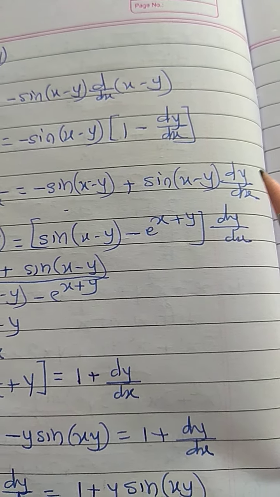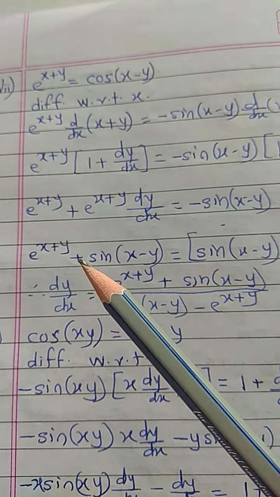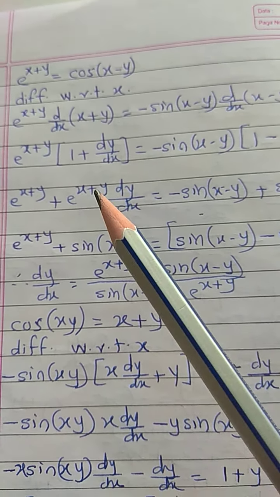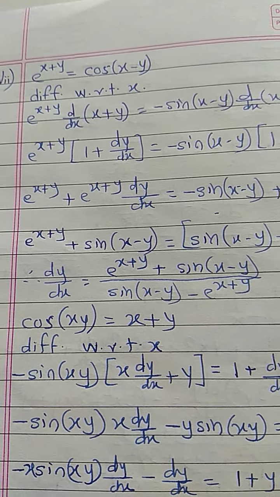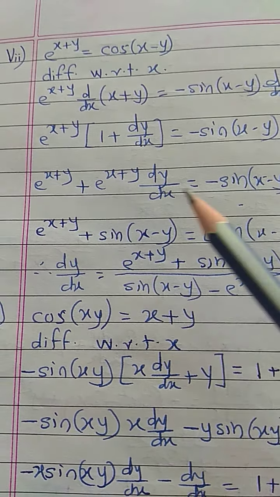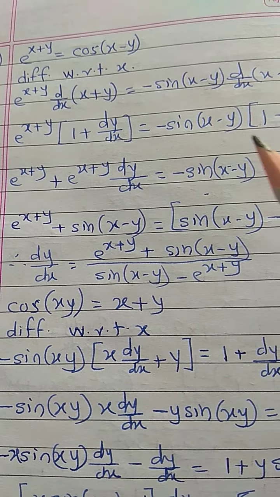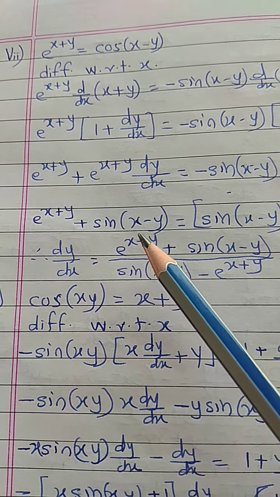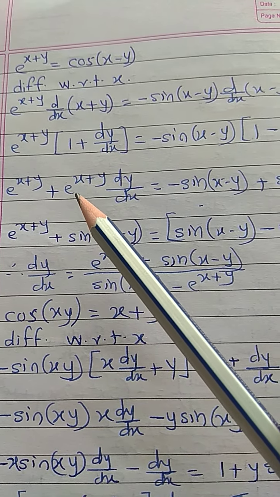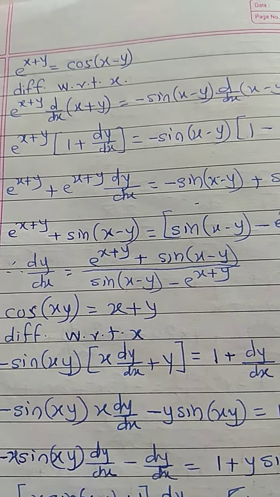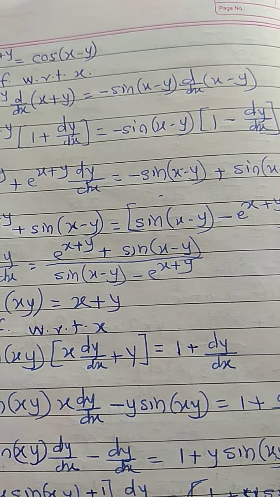Now, we can have the terms without dy by dx on the left hand side, that is e^(x+y) minus sine of (x - y) will come to this side and become plus sine of (x - y), and we will move this e^(x+y) dy by dx to that side, it will become minus.